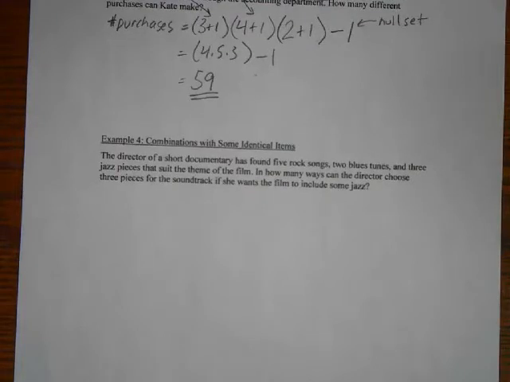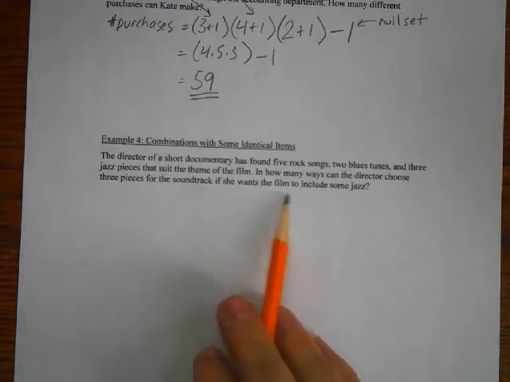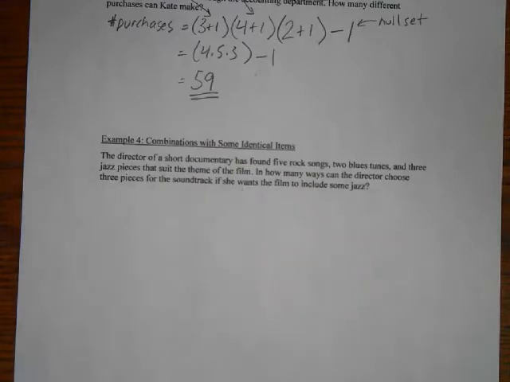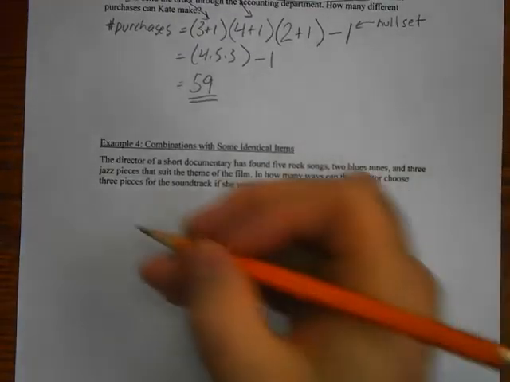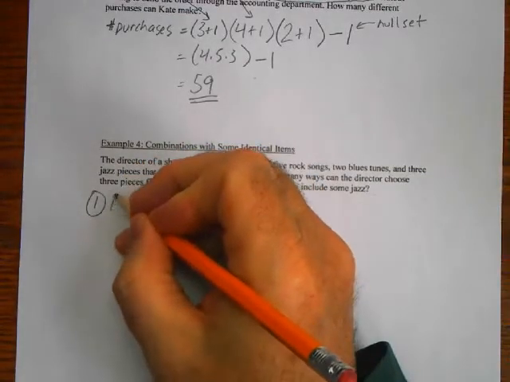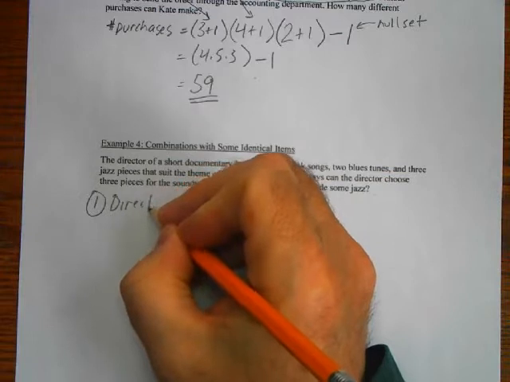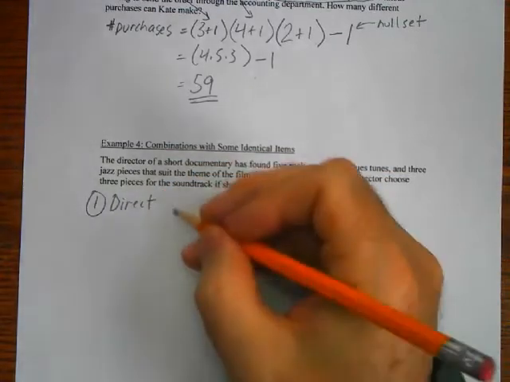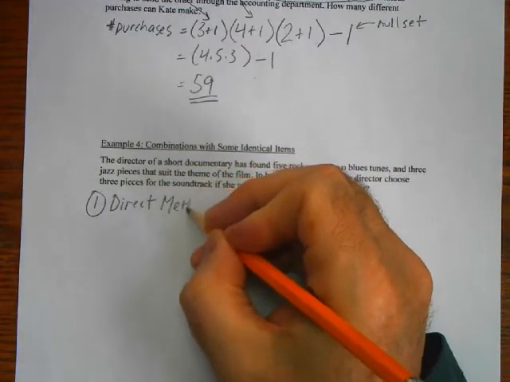Okay, so as soon as we added that last part there, it became a little more complex. If we just wanted to know the total number of ways of choosing 3, that would be a fairly simple combination. So I'm going to show you 2 different ways of doing this. The first way is the direct method. We usually don't call it that, but the second method will be the indirect method.